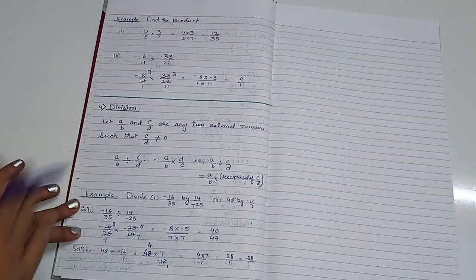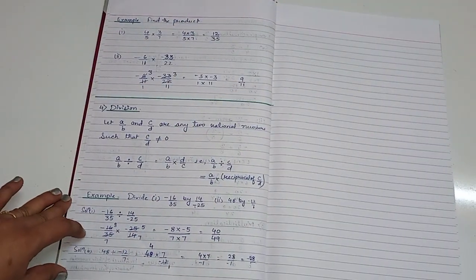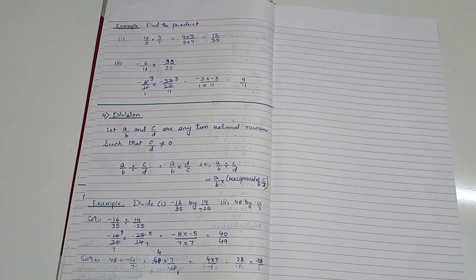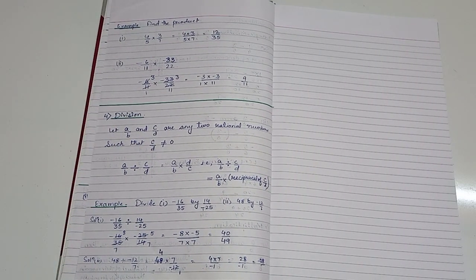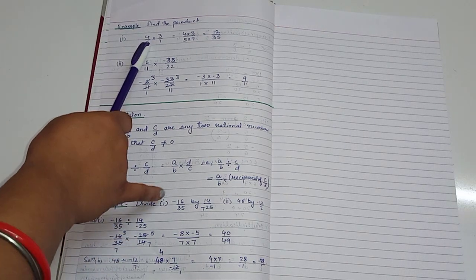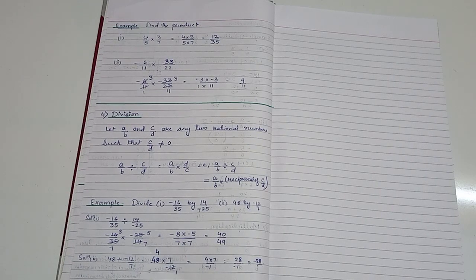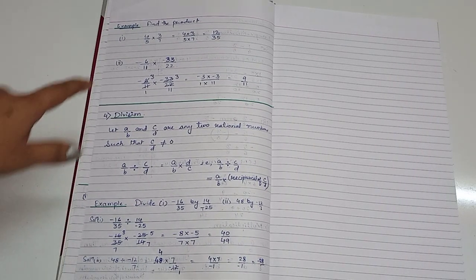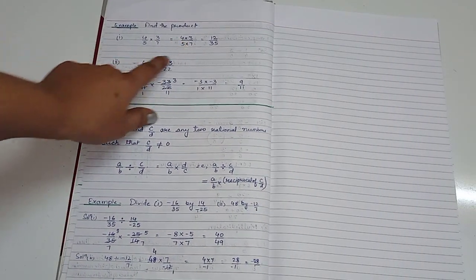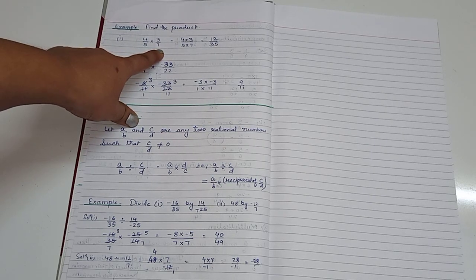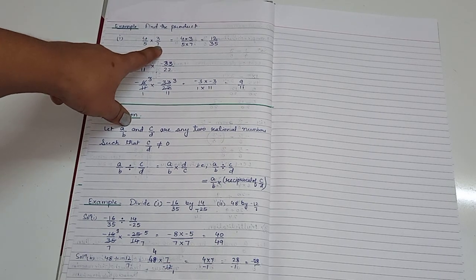I have taken one example here. You all can see. Find the product 4 by 5 into 3 by 7. So what we can do here? We will just multiply the numerator with the other numerator of the rational number. So 4 into 3, and the denominator with the denominator of the other rational number, that is 5 into 7.